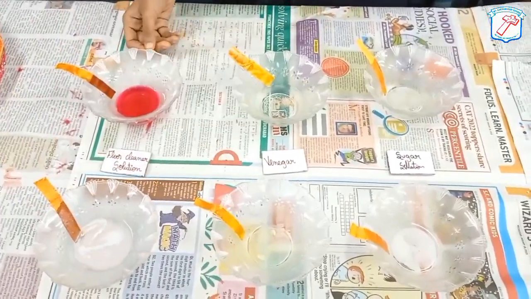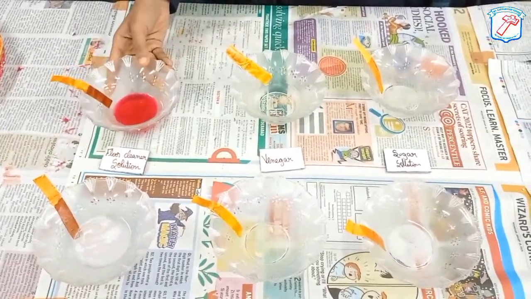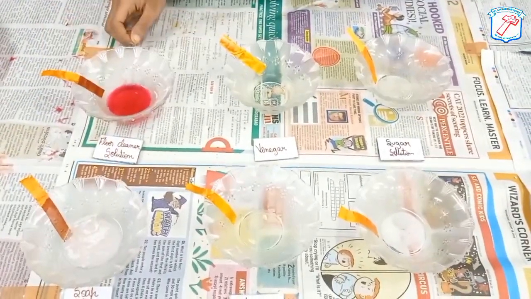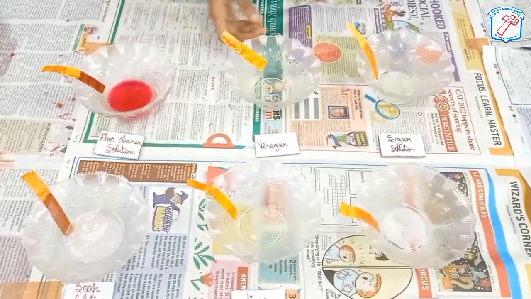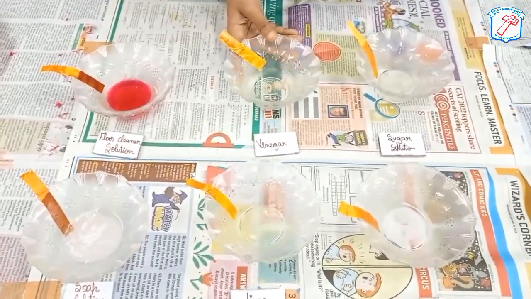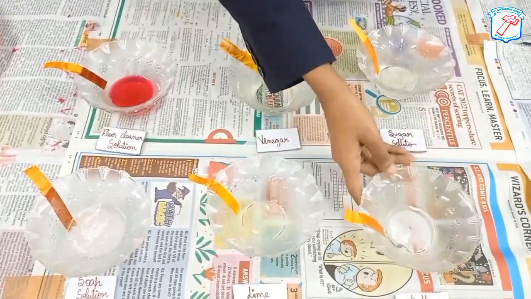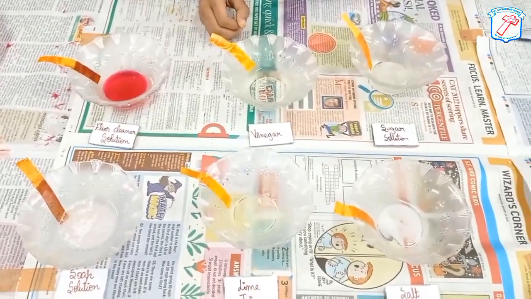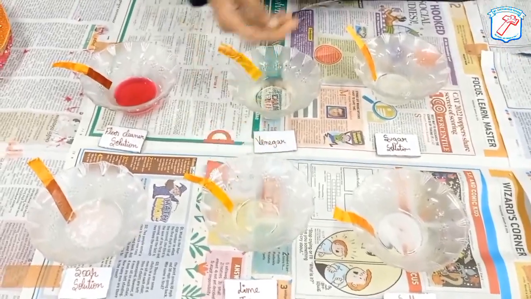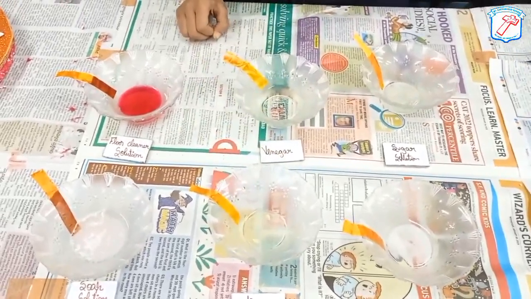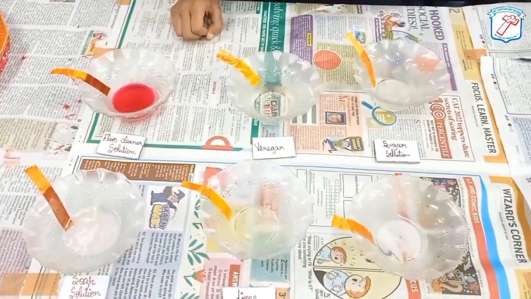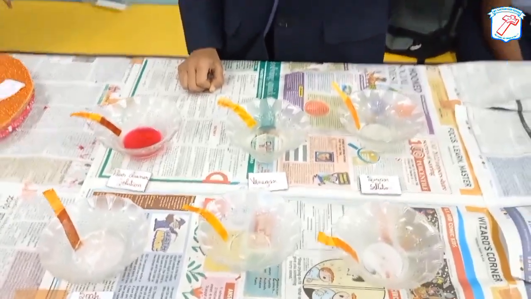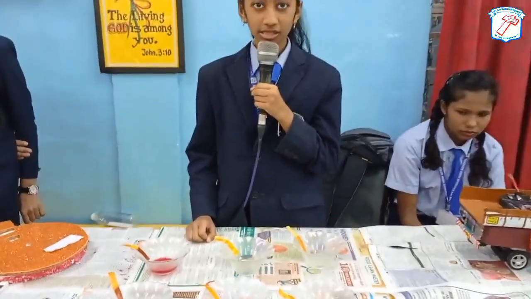Among all the indicators, those we have dipped in floor cleaner solution and soap solution have turned red. This indicates that they are base. The indicators dipped in vinegar and salt solution did not change their color. This indicates that they are acids. Lime juice and sugar solution are neutral. The indicators dipped in neutral and acidic solutions did not change their color. So by this we can understand which is acidic, neutral and base.